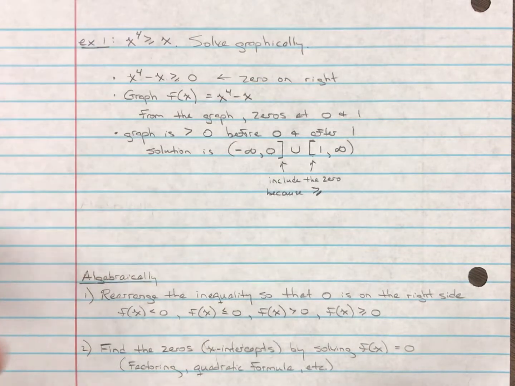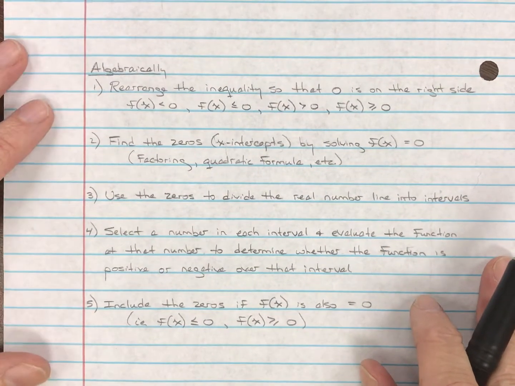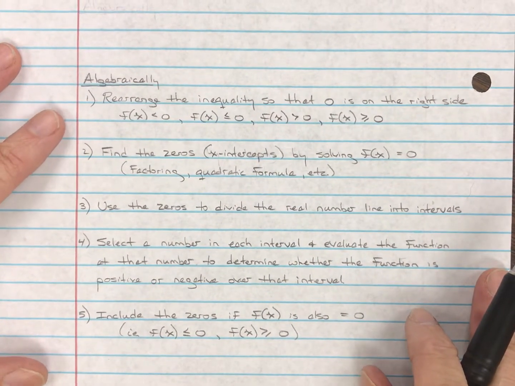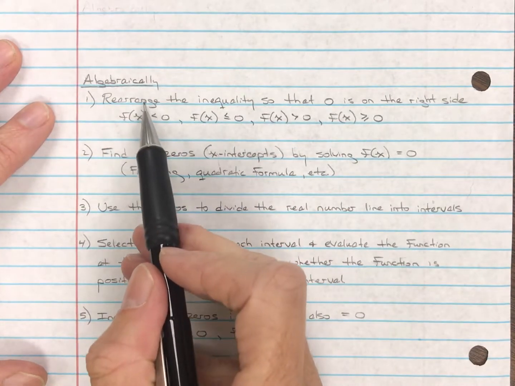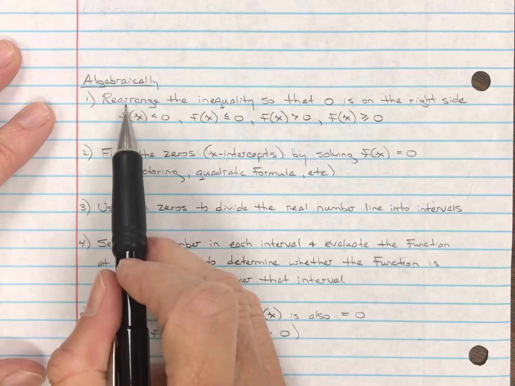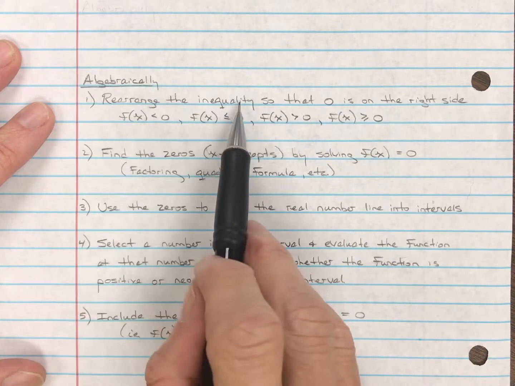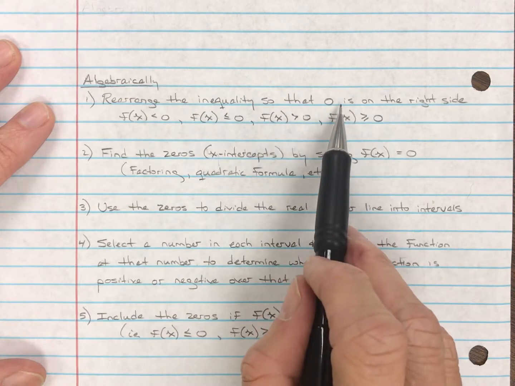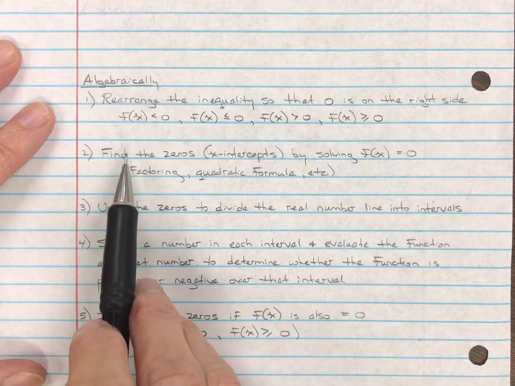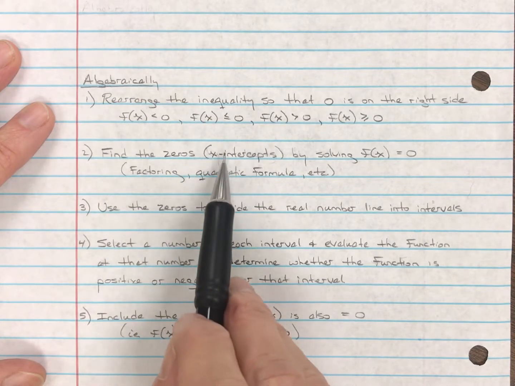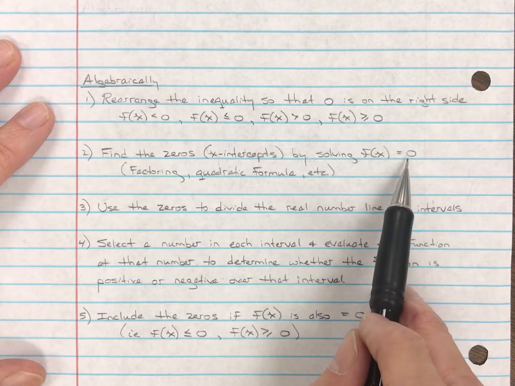Okay, algebraically, a little more difficult. Okay, it's not overwhelming, but certainly more difficult than just looking at the graph. Okay, same idea. As necessary, we're going to begin with the same concept. We want to rearrange the inequality so that 0 is on the right side. Step 2, we're going to find the zeros. We're going to find our x-intercepts by solving f of x equals 0.